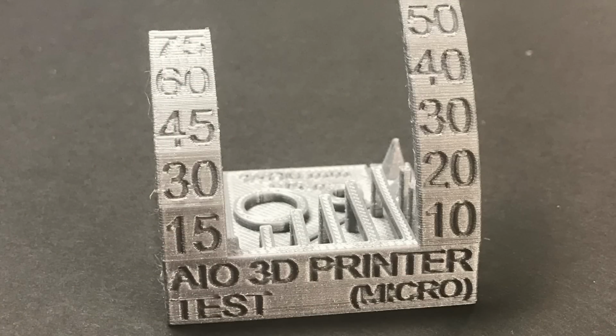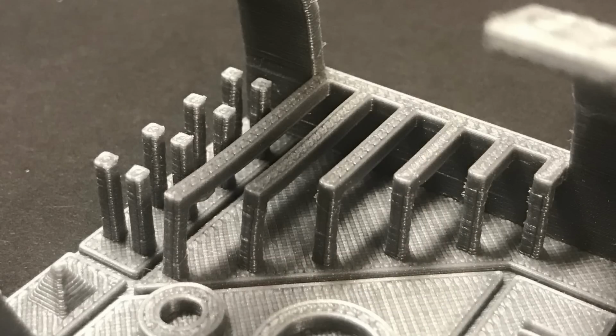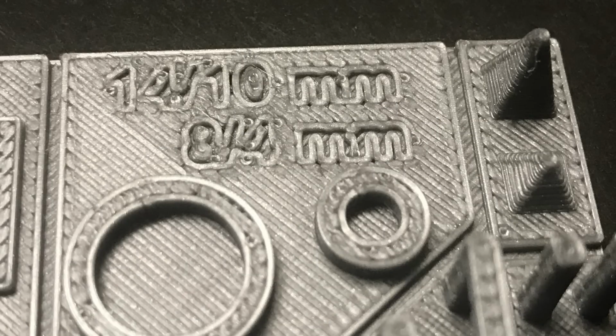I tried some silver. It looks a little grainy across the numbers, but the posts and the bridging here, I think this is the best of the bunch. And the lettering at the back, very easy to read. This came out, I think, the best.